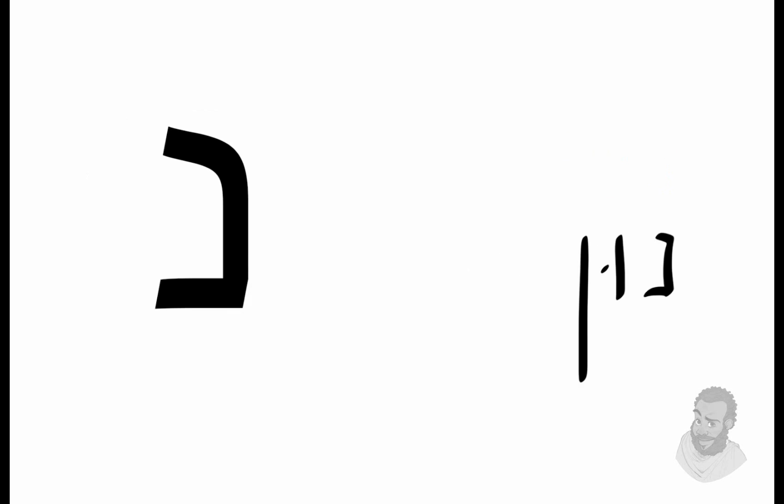Next we have the nun. Nun. How do we write the nun? From the left side, across, down, and then from the right side, across.